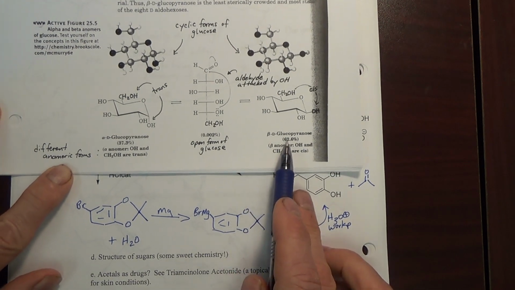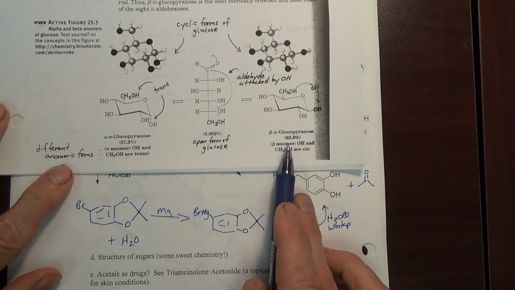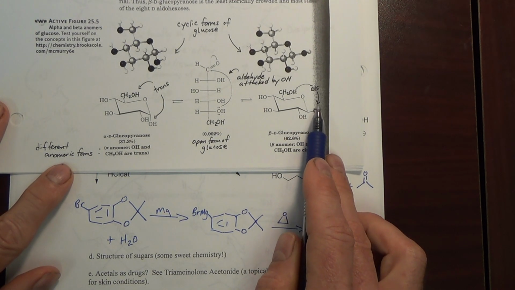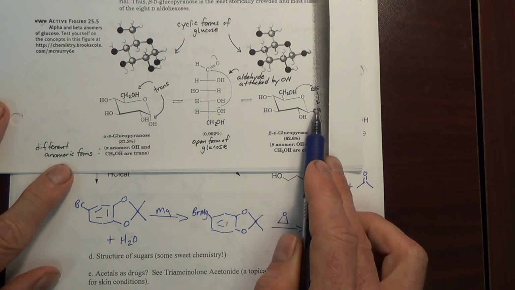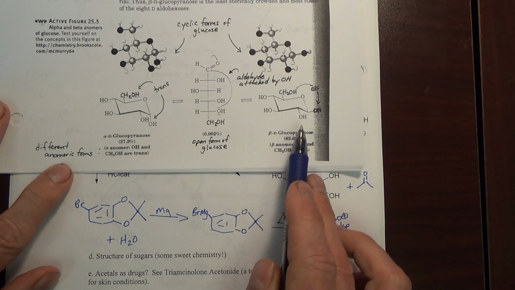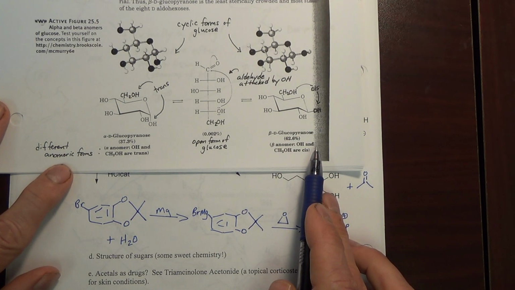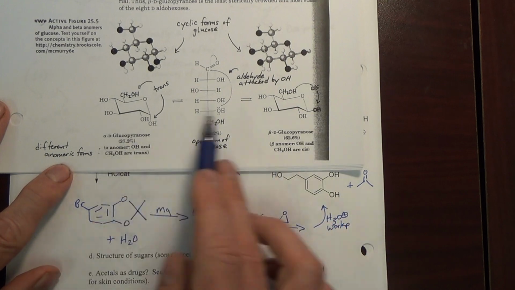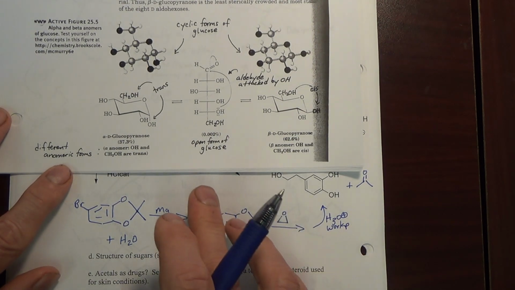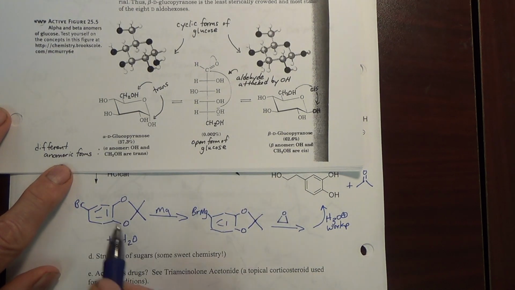And the beta is actually favored largely because we know that the OH being in the equatorial position tends to be favored. There could be other considerations to why beta is favored. Okay, but these two forms are the alpha and beta anomeric forms.